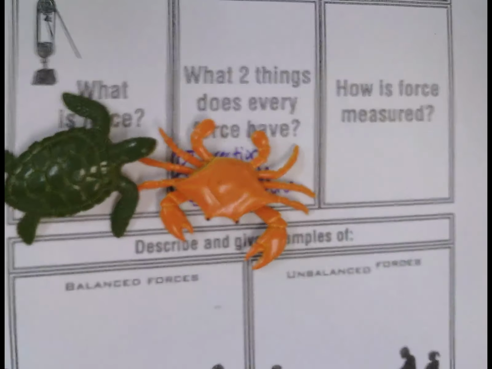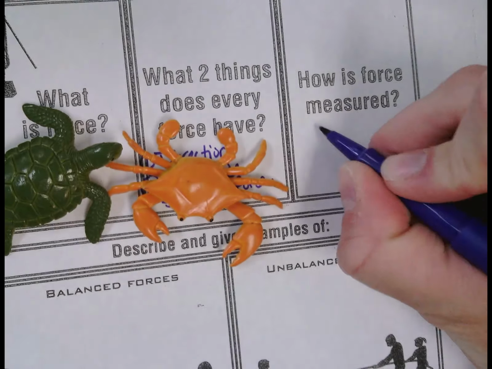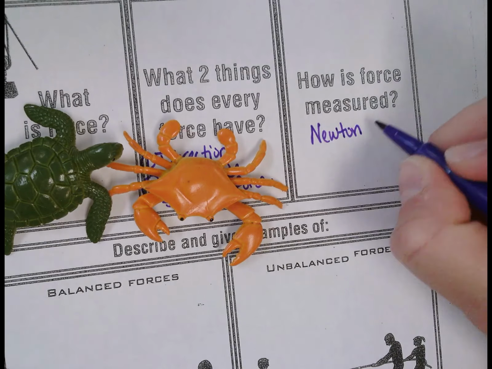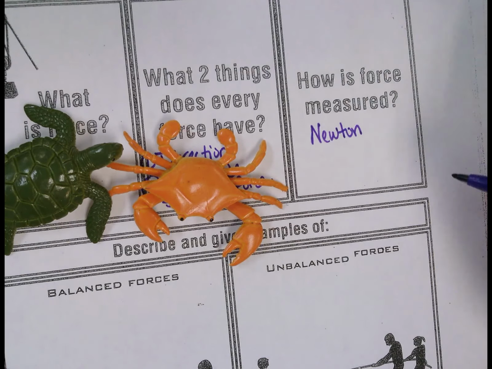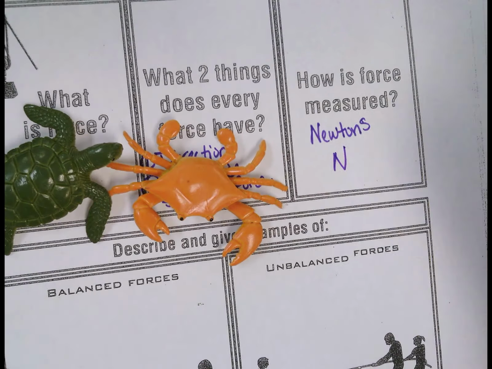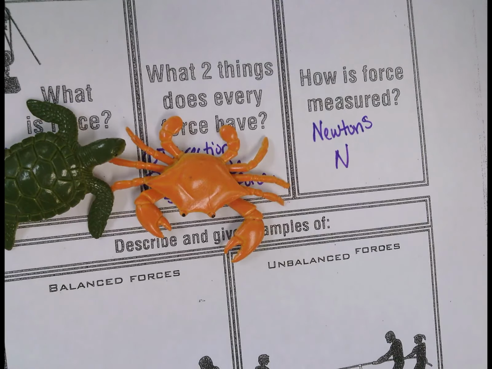Crab. How is force measured? It's measured in newtons, so after Sir Isaac Newton, and we'll be talking about Newton's laws next week. Newtons, and it's usually just abbreviated with a capital N. Ta-da! That was pretty easy.